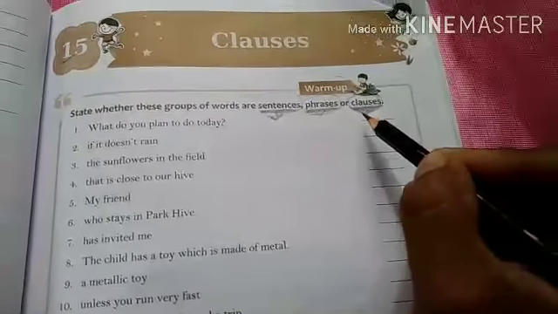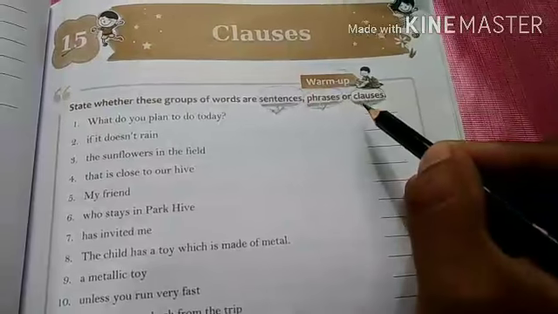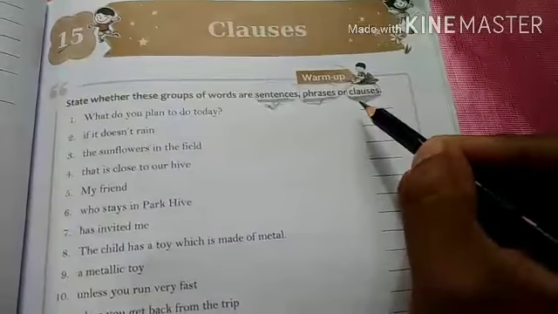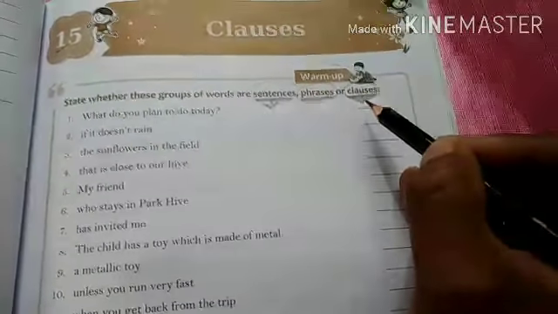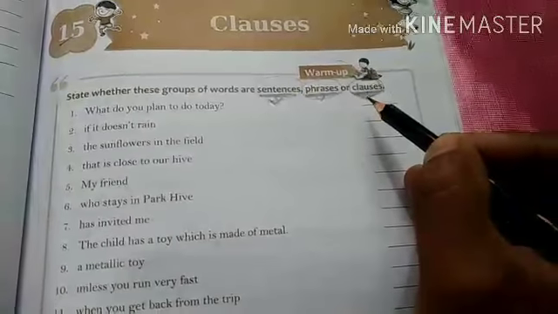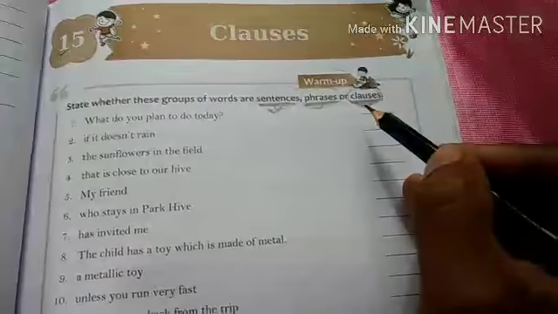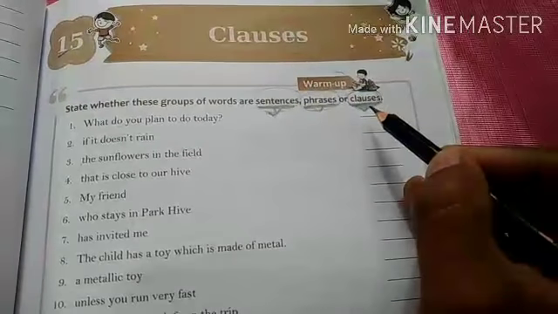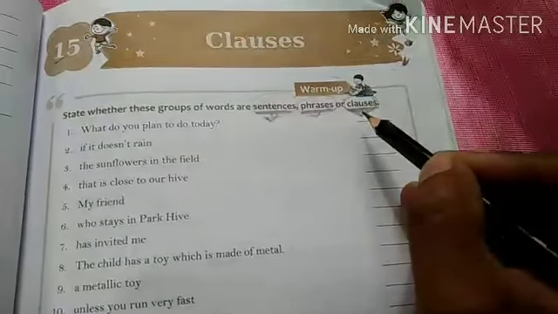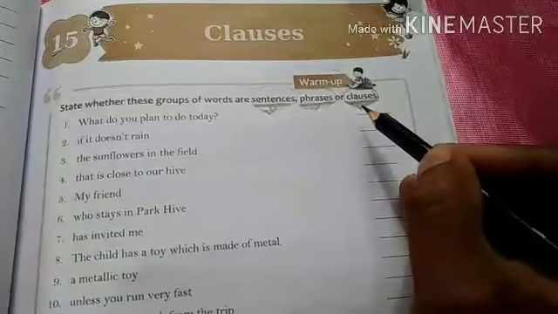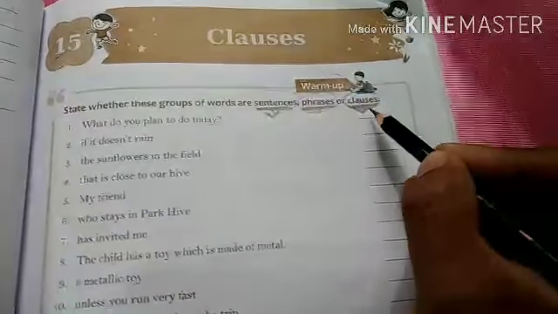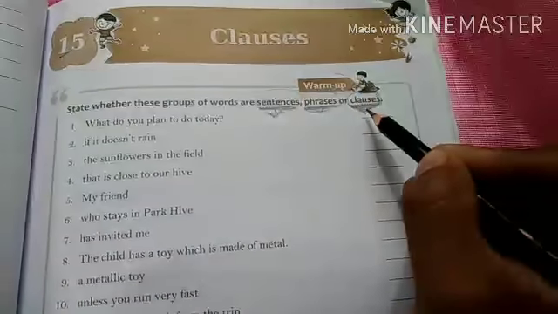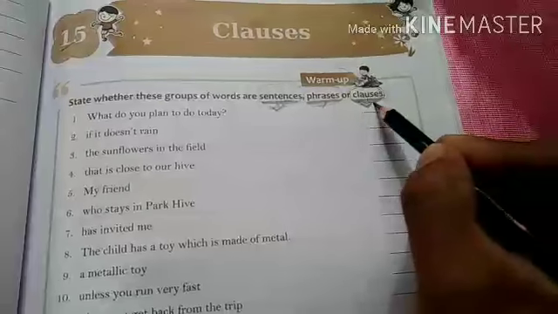But if we find a clause that has no meaningful sense but at least carries a subject and its main verb, a finite verb, then that clause is called a dependent clause. We will understand that in the later part of this video about the types of clauses.